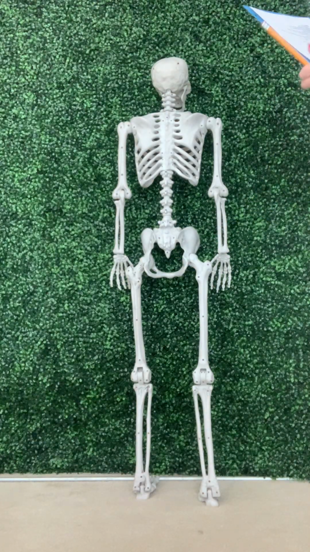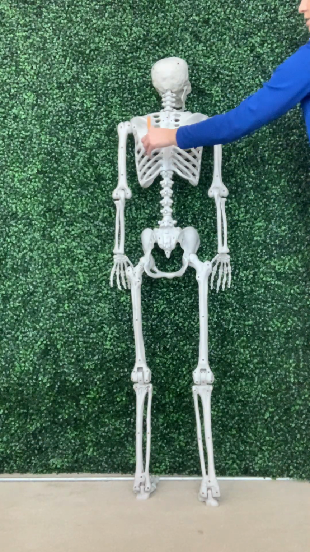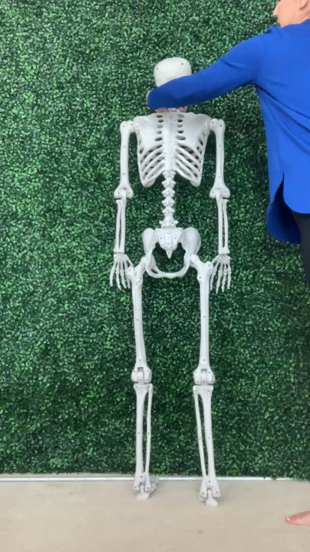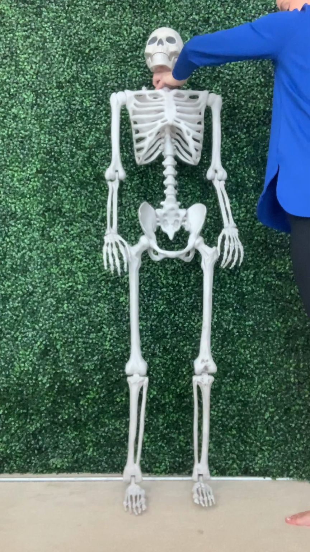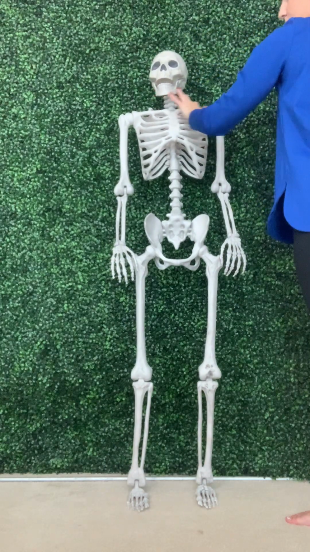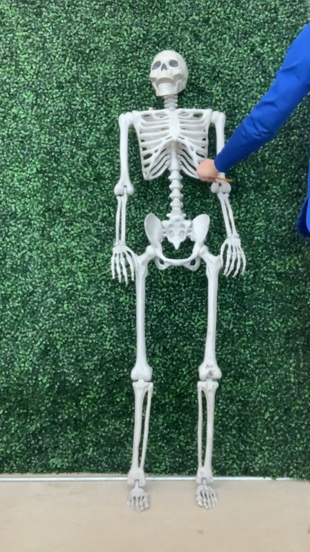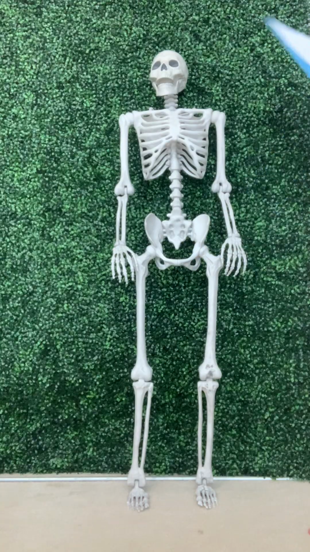We have the scapula, these bones. Then we'll have the clavicle. It's also known as the collarbone. This bone right here. We will then have the humerus, these bones. Getting down to our lower arm bones.